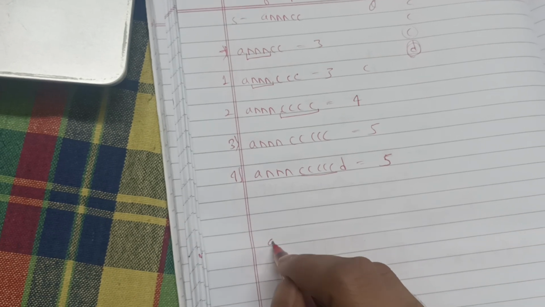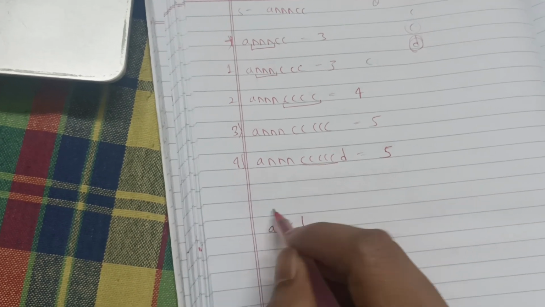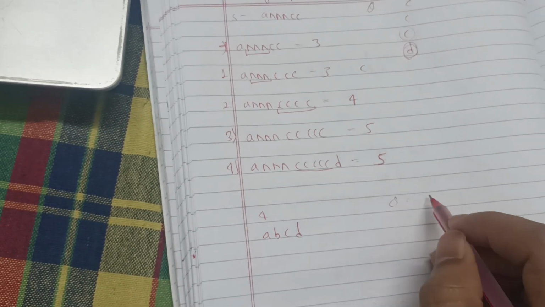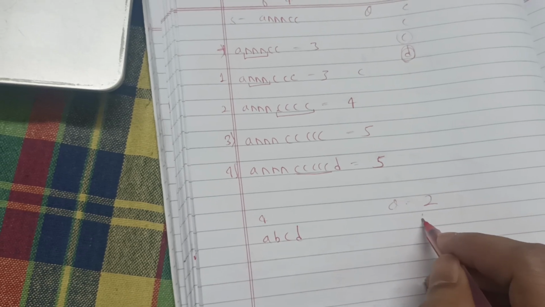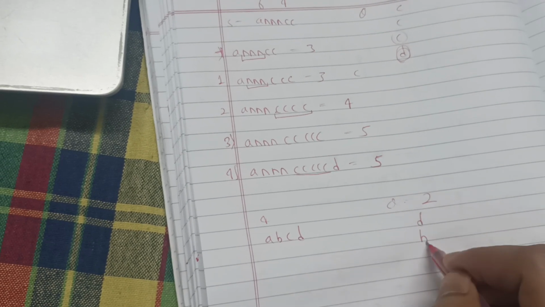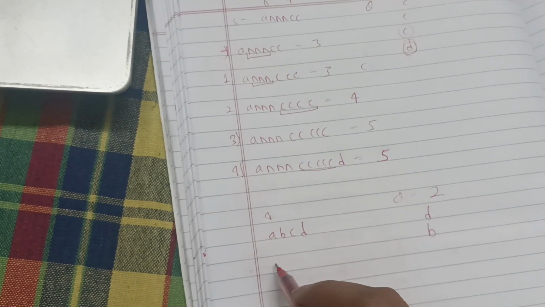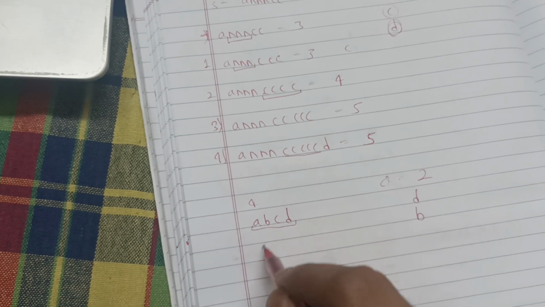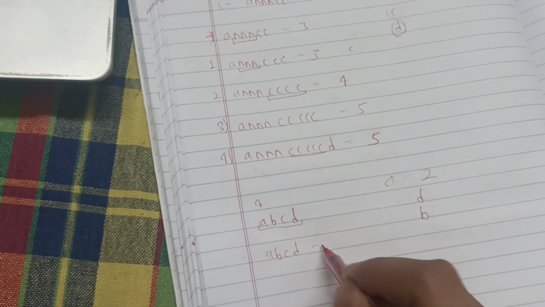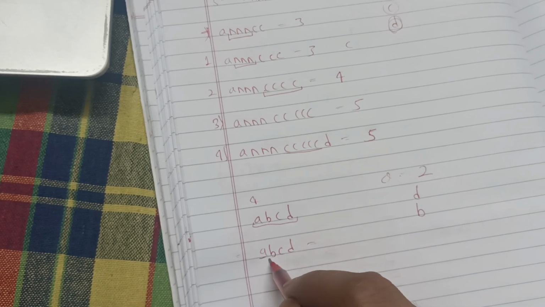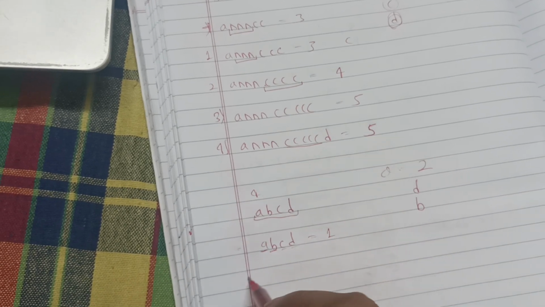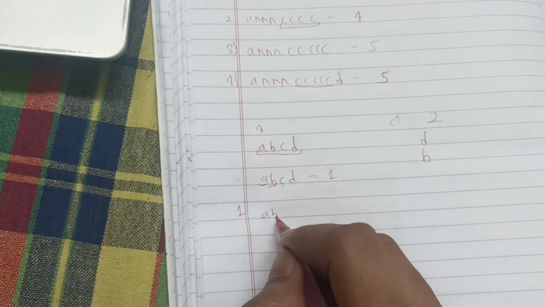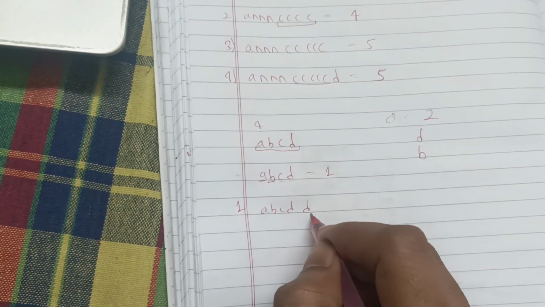You are given a string like ABCD, with length 4 and q equal to 2, operations D and B. First you find the length of the good string.